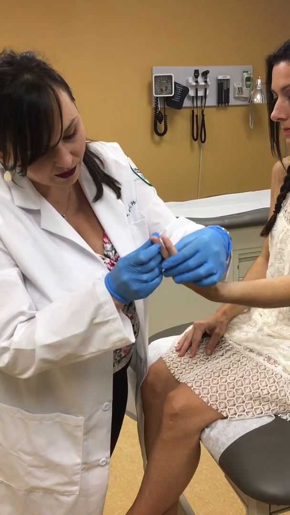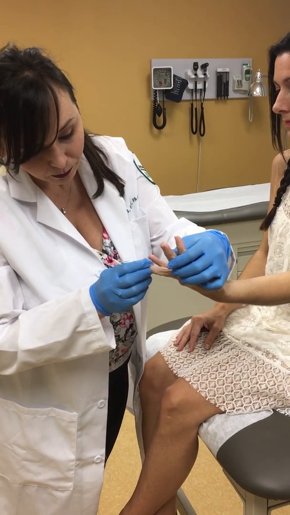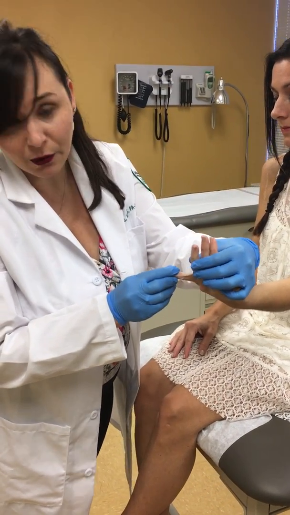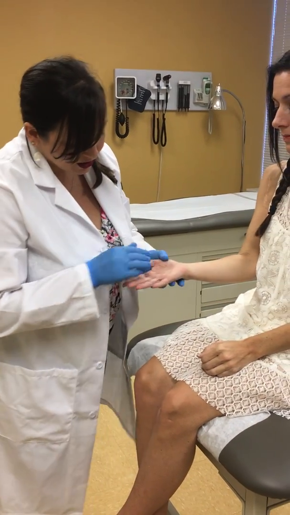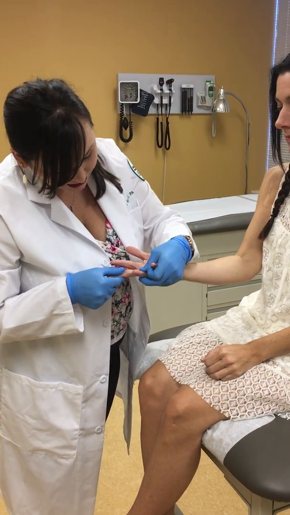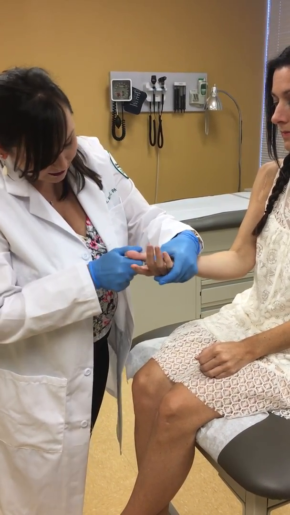So a lot of times there are skin infections that you can get in between your fingers. So that's a good place to look, but you're going to look at those inner digits. Good.